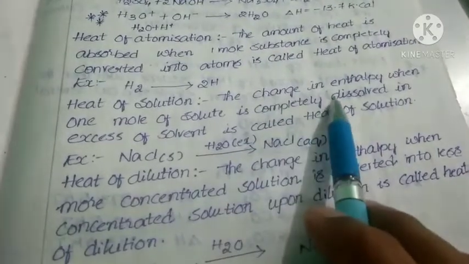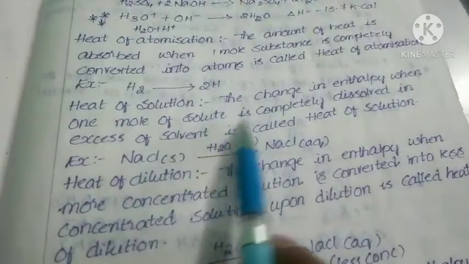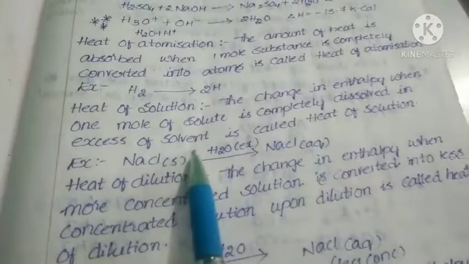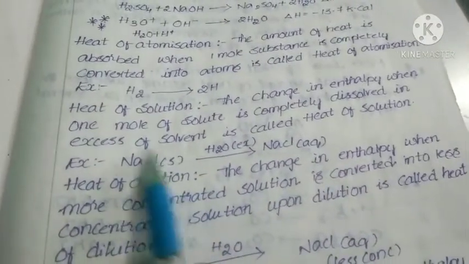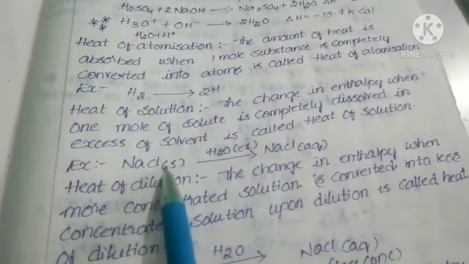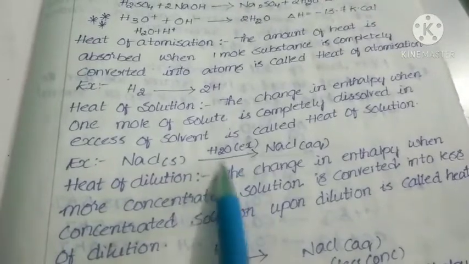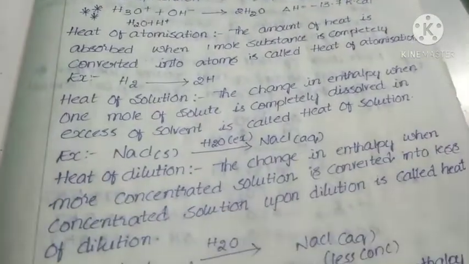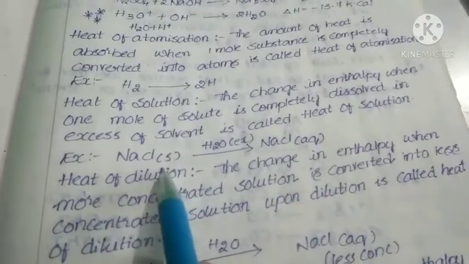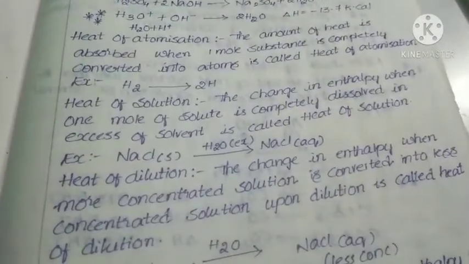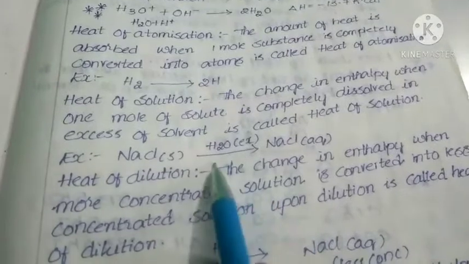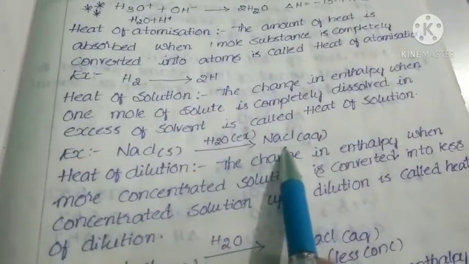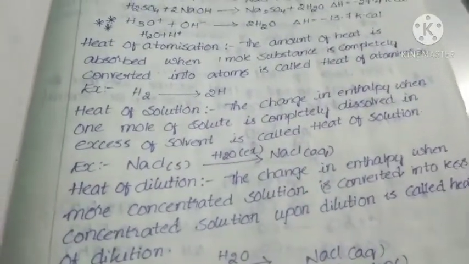The change in enthalpy when 1 mole of solute is completely dissolved in excess of solvent. 1 mole of sodium chloride is completely dissolved in excess of water, then that is called heat of solution. Sometimes in case of NaCl, energy absorbed. In case of some salts, energy releases. Then that is called what? Heat of solution.